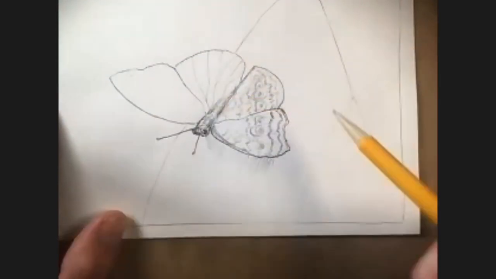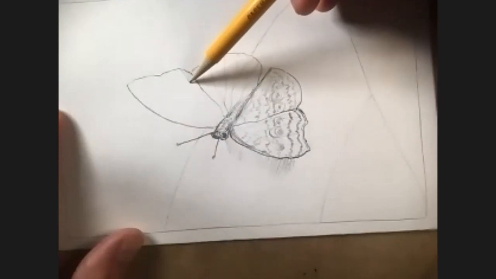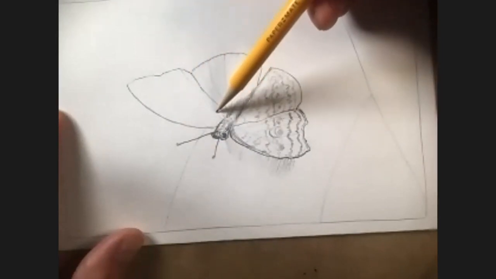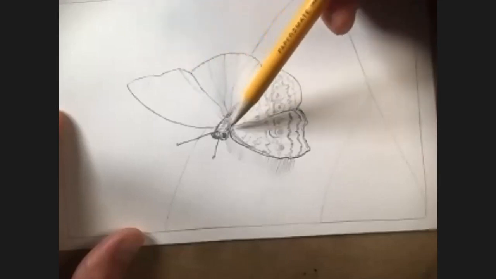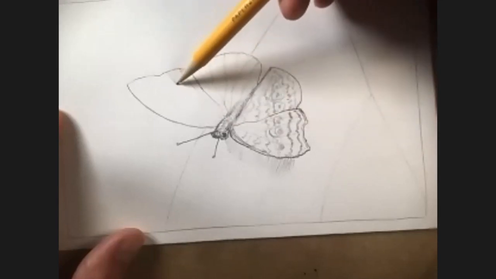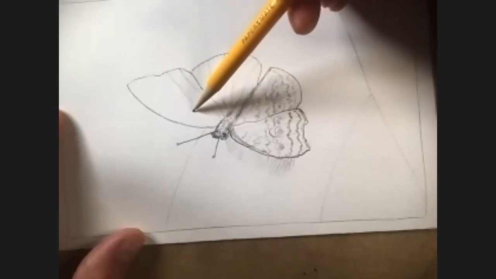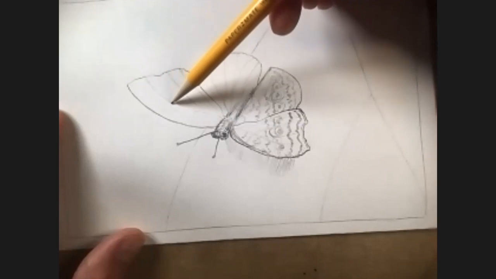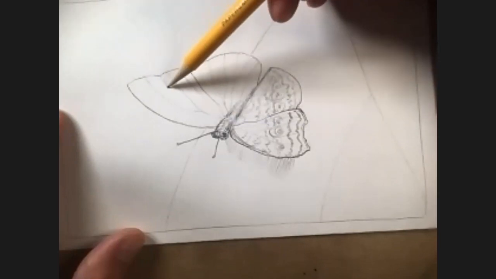So I'm just looking to see where they attach to the wing and to the body, where they split off, similar to the veins in a leaf, right? No pressure.